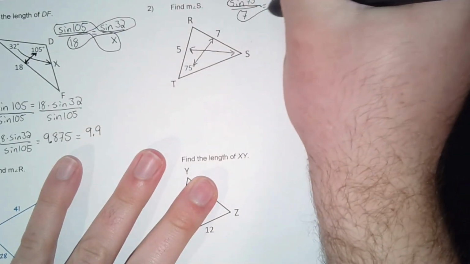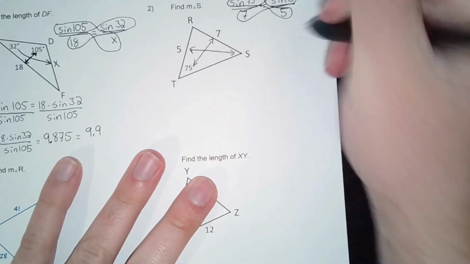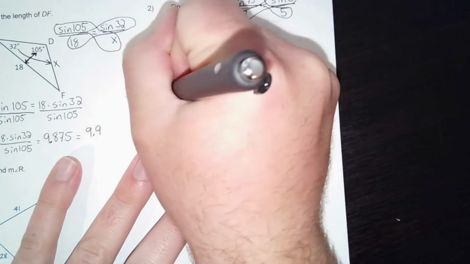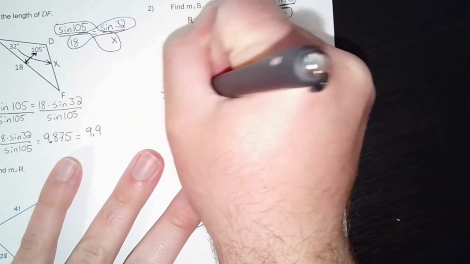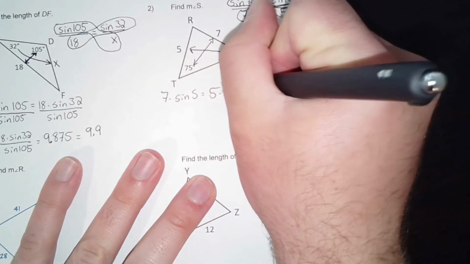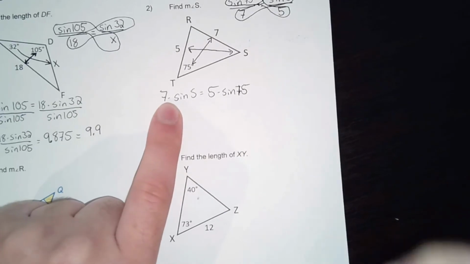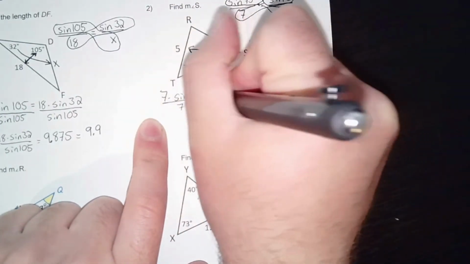Actually, we'll do this one first. 7 times the sine of S, and then we'll multiply 75 by the 5. So, again, that's 7 times the sine of S is equal to 5 times the sine of 75. And well, I need to get to S, so I need to get the 7 out of here. Let's go ahead and divide by the 7.